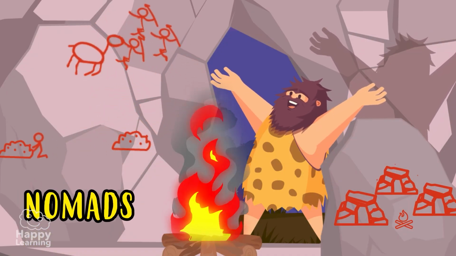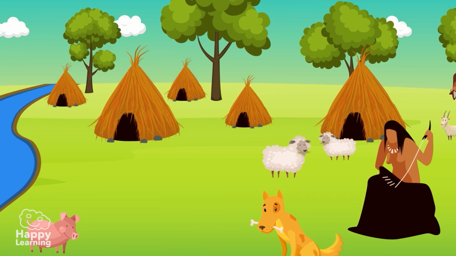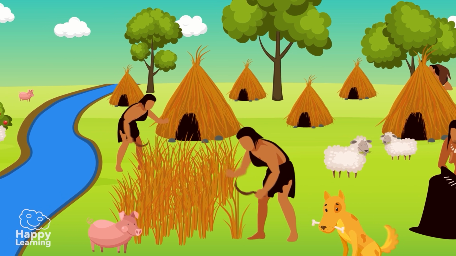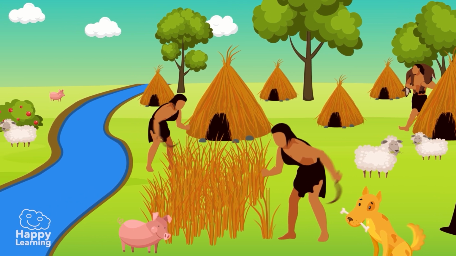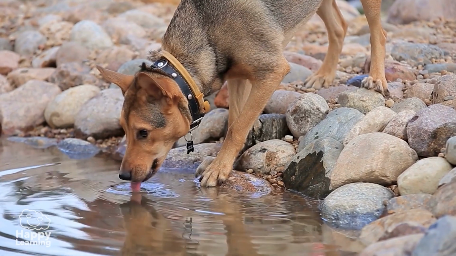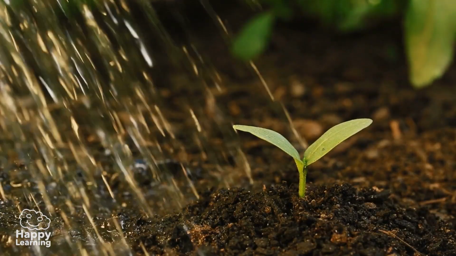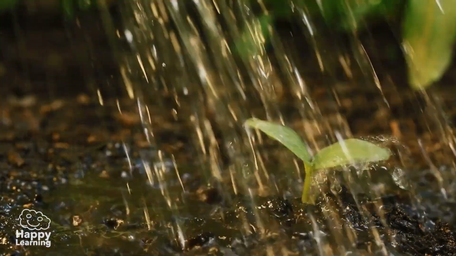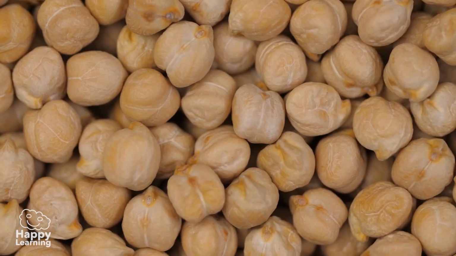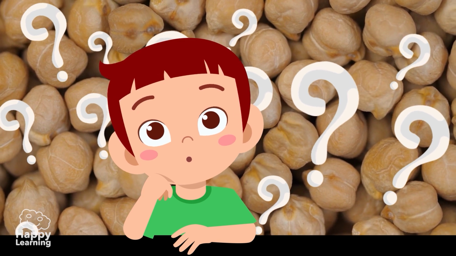The first Neolithic settlements were situated in very fertile lands, near rivers so they could access water easily, needed for their crops as well as allowing their animals to drink. You know how important water is in our life. The first plants that were cultivated were cereals, such as wheat, or pulses like chickpeas. But do you know which were the first animals to be domesticated?